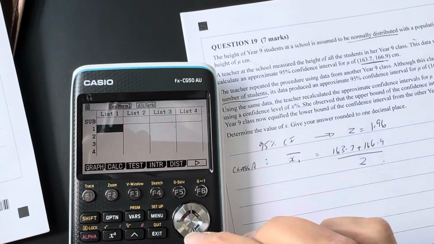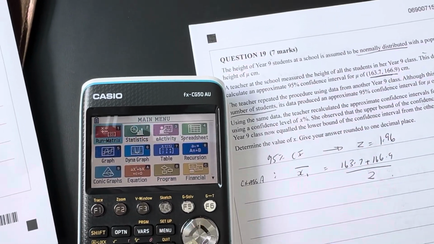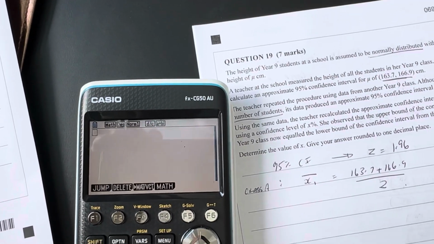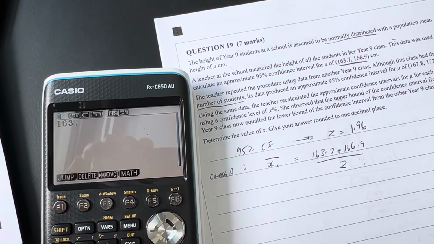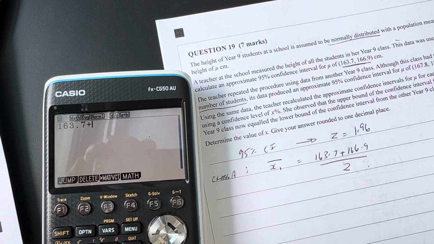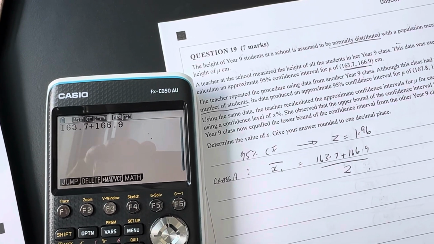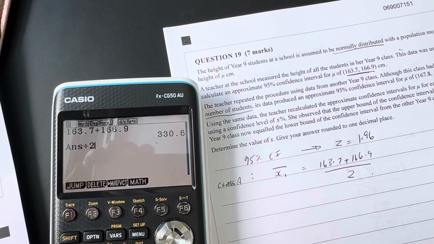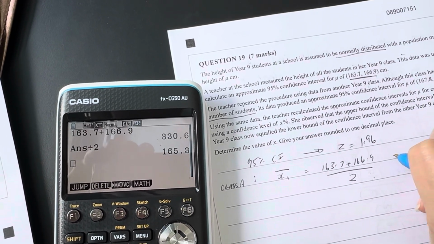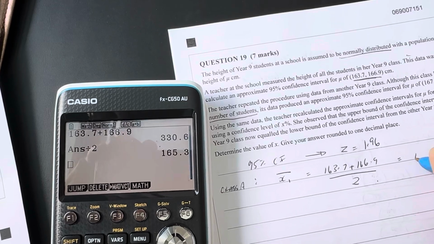Oops, I'm in stats mode. I need to go back into my run mat mode. So I'm going to go 163.7 plus 166.9. I realise I haven't bracketed it, so let's just add brackets. Divided by 2 is 165.3.